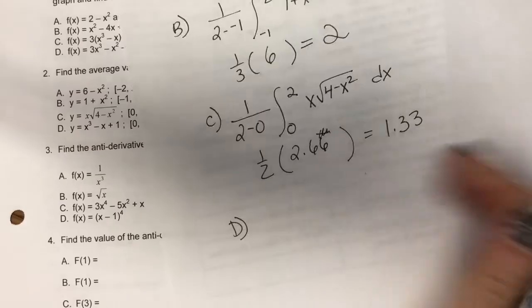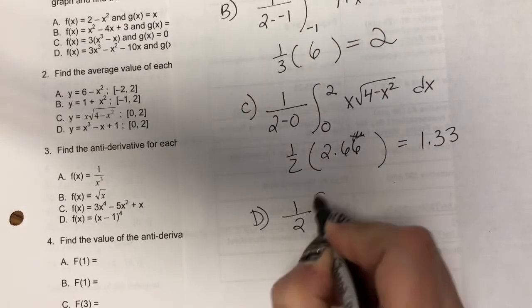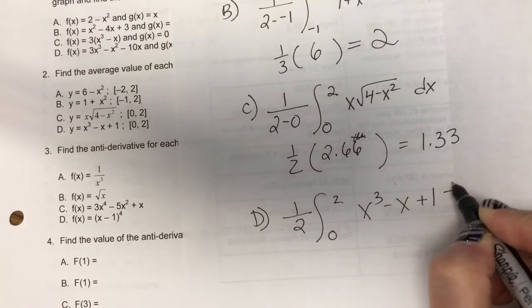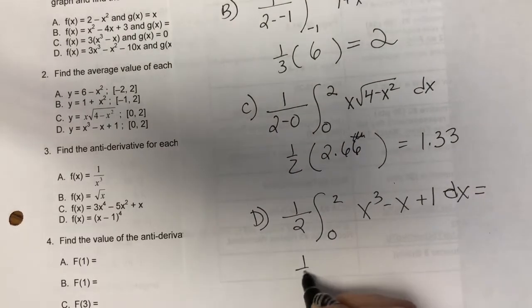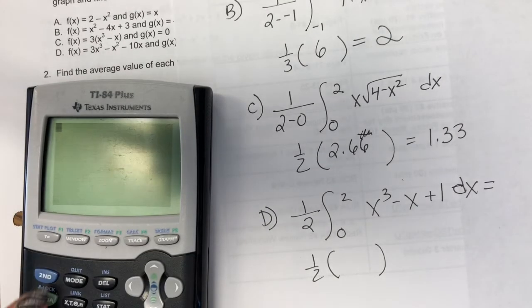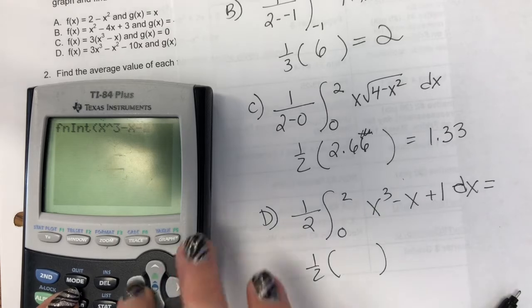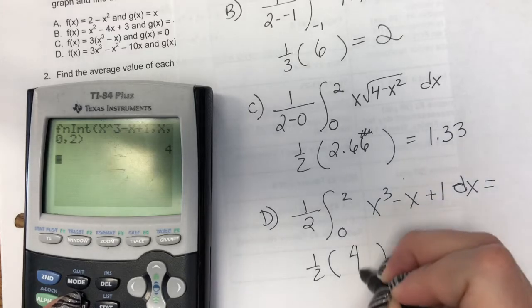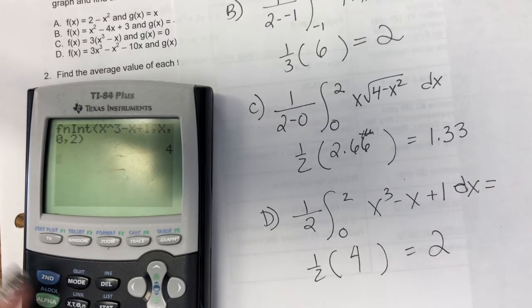And D, so I'm going to calculate the integral. That's 4, and 1/2 of 4 gives me 2 as the answer.